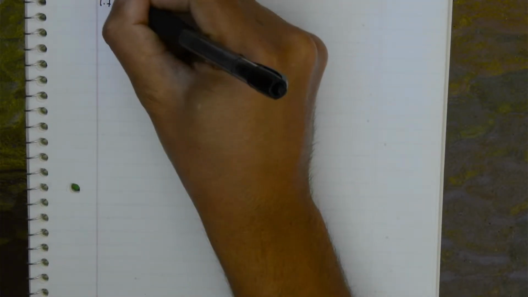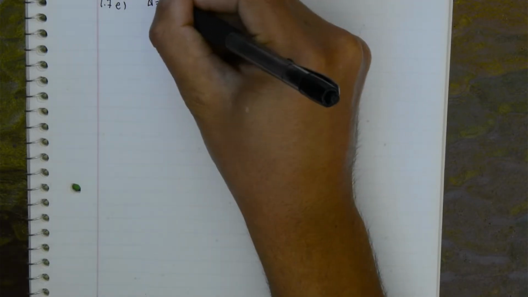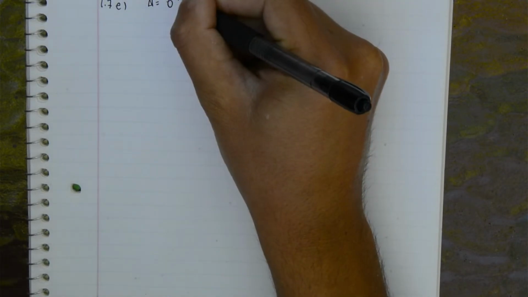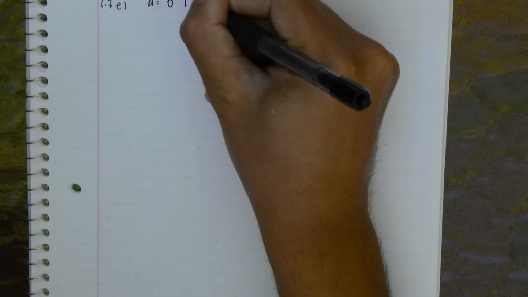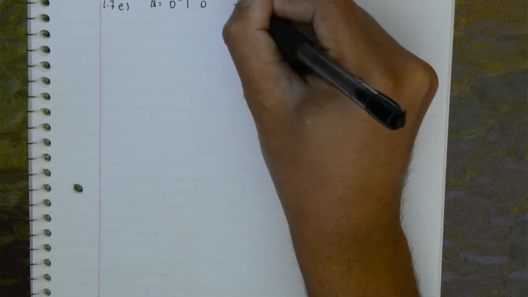So what are we on? We're on 1.7e, which is A is equal to the language of 0 star 1 star 0 plus, 3 states.